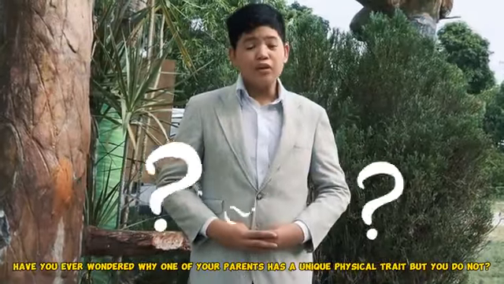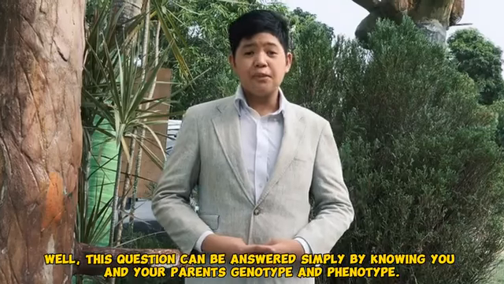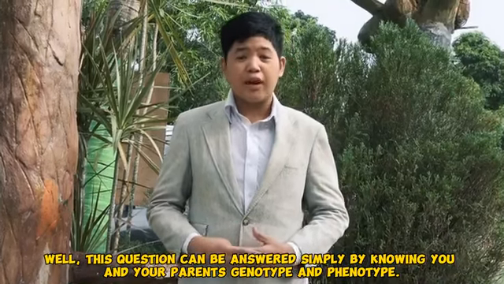Have you ever wondered why one of your parents has a unique physical trait but you do not? Well, this question can be answered simply by knowing you and your parents' genotype and phenotype.